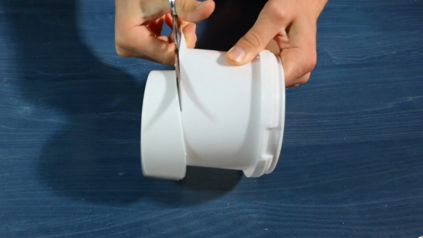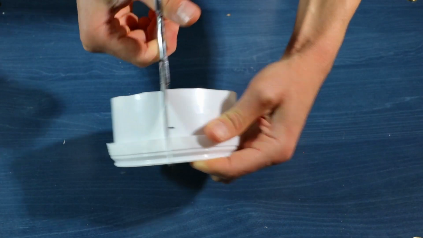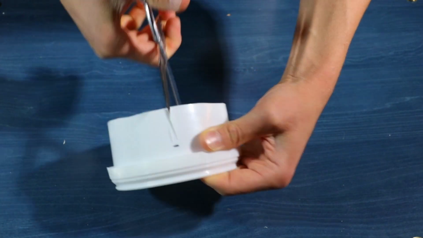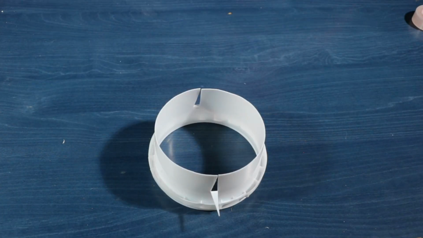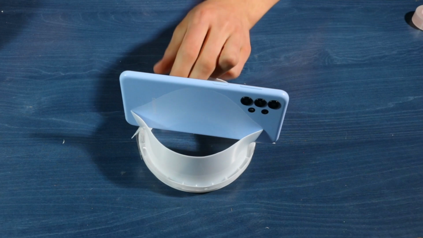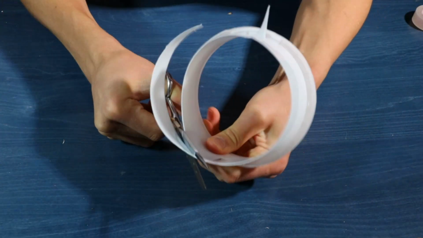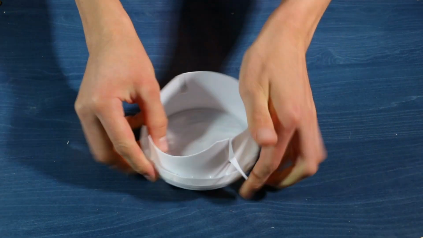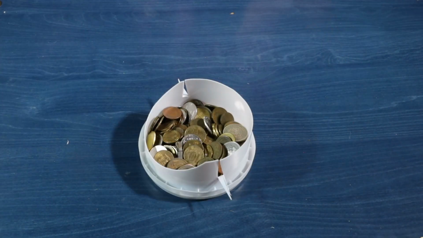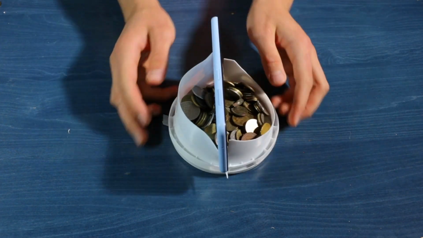Take an empty plastic can, cut out the bottom, and draw 2 lines with the width of your phone. Cut flat, then in a curve. This will hold your phone in a stable position. Cut out the front piece so you can see the screen. Take the lid and fill the mount with coins. This will give it weight and stability. Use duct tape to tilt the camera as needed.